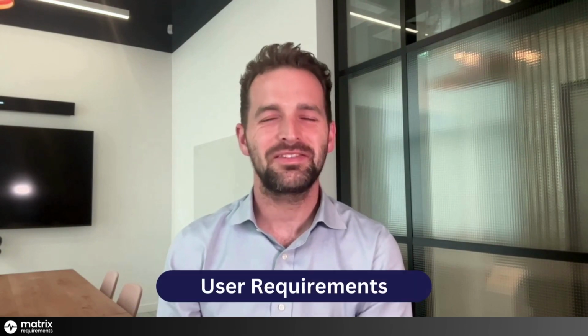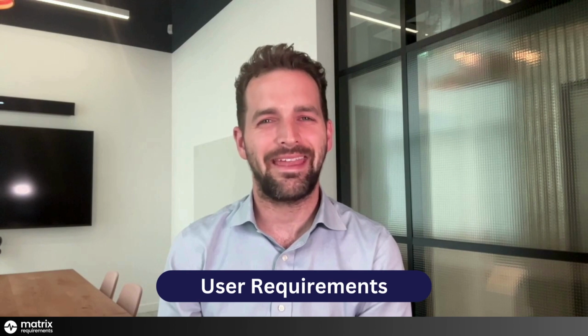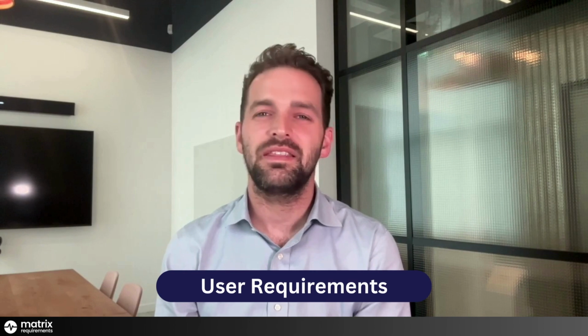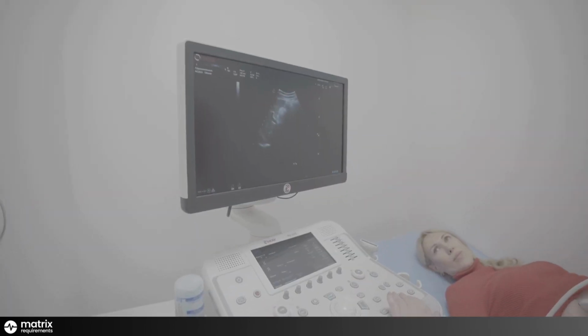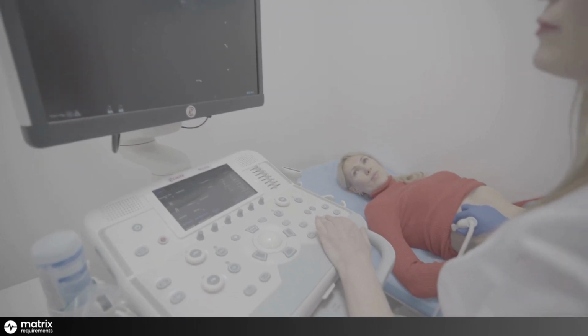The second group is user requirements. These user requirements focus on the end user of the medical device. This could include clinicians, patients, and healthcare administrators. In the case of SaMD for patient monitoring, for example, user requirements would detail how users interact with the device, the key functionalities that they require, and all of the interface specificities.